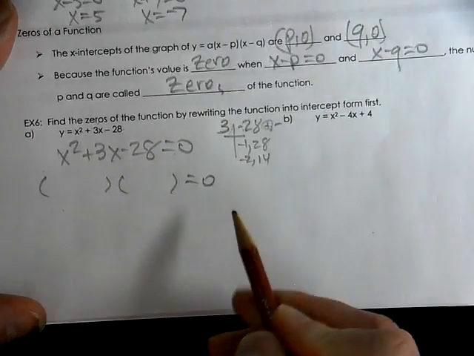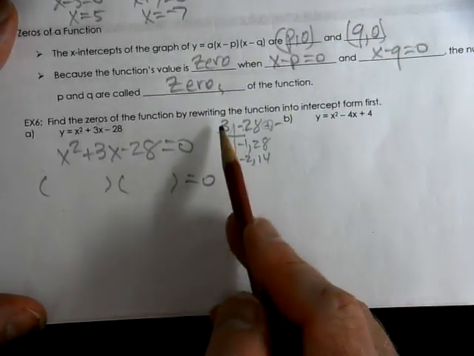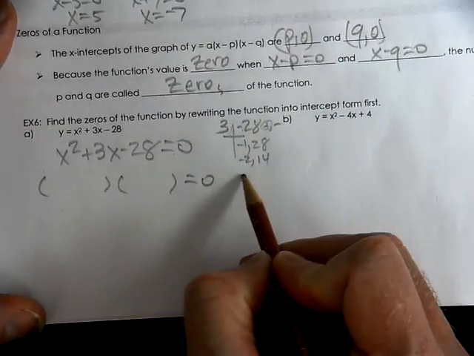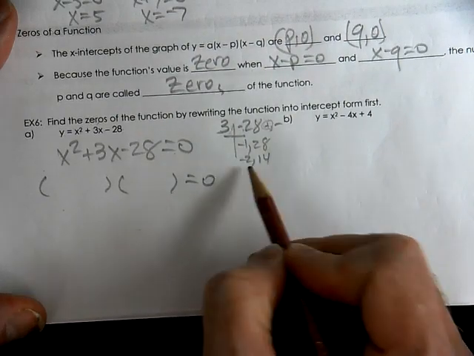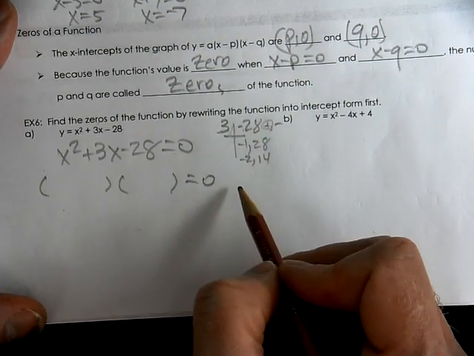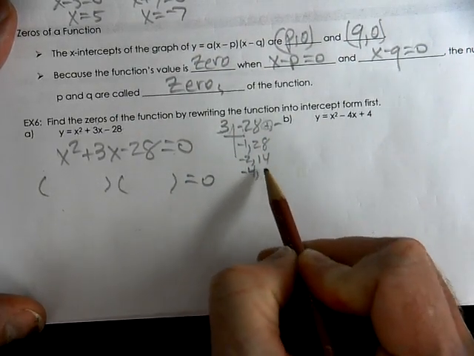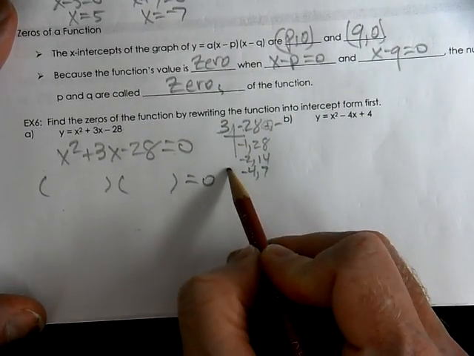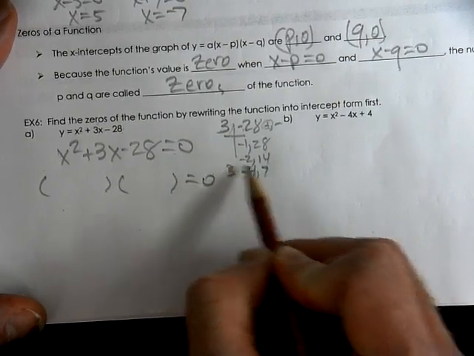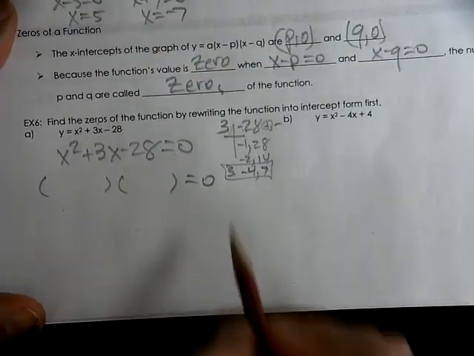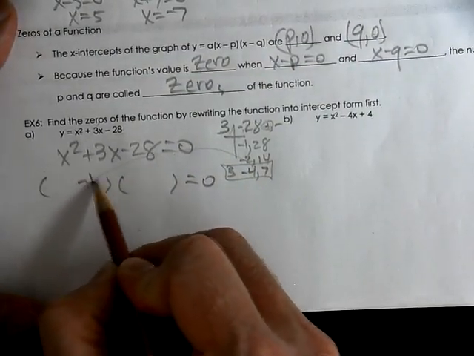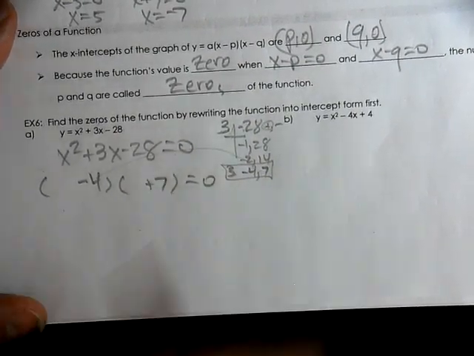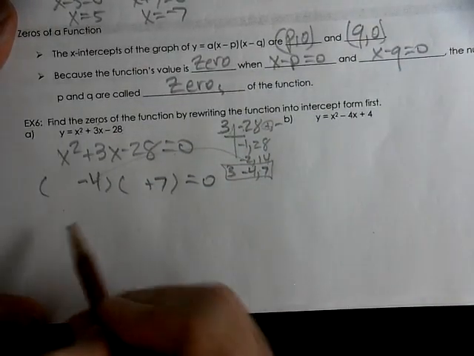Negative 2 and 14 could be a possibility, but that doesn't add to be 3. 3 doesn't go into that. 3 goes into 27. 3 doesn't go into 28. 4 times 7 multiplies to be 28, and it adds to be 3. So that's the one we want to use. We're going to put our negative 4 and our positive 7 into our parentheses.